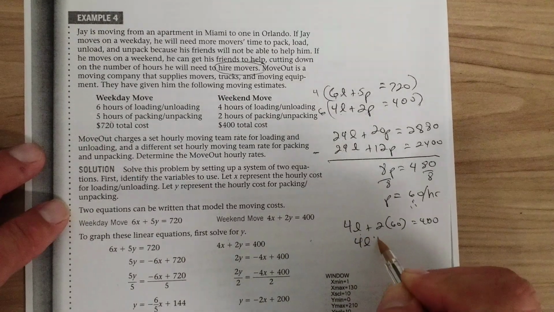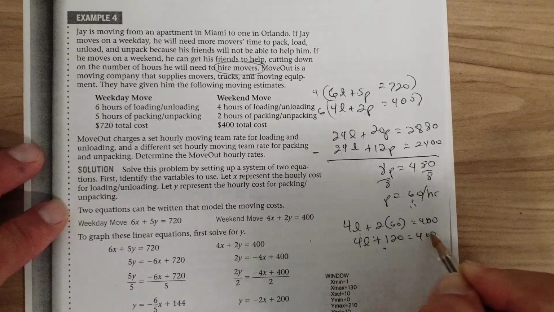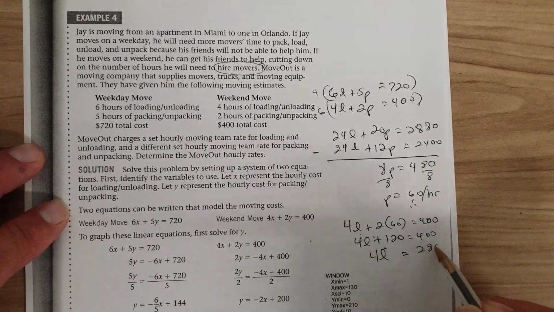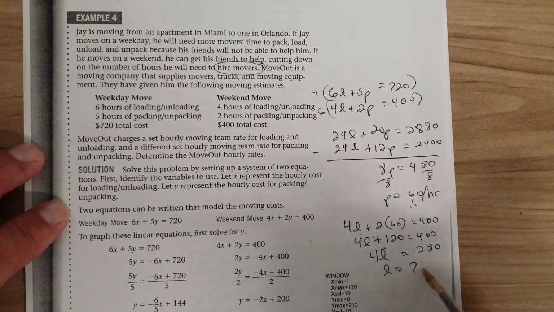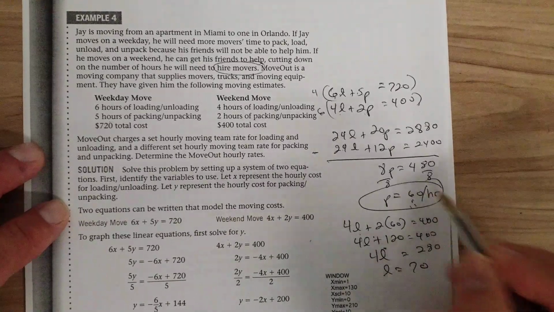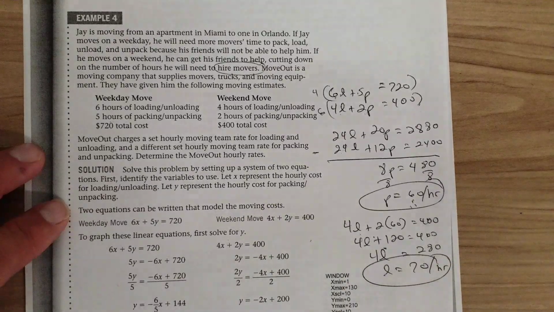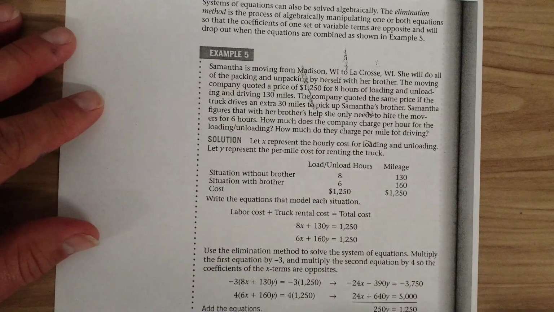2 times 60 is 120. When I take away 120 from both sides, I'm left with 280. When I divide by 4, I get 70. So the cost for packing is 60 per hour. The cost for loading and unloading is 70 per hour. So you can always set up a system of equations. Look at one more of those.